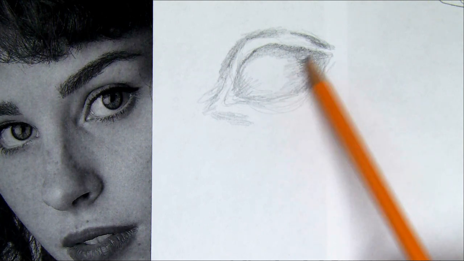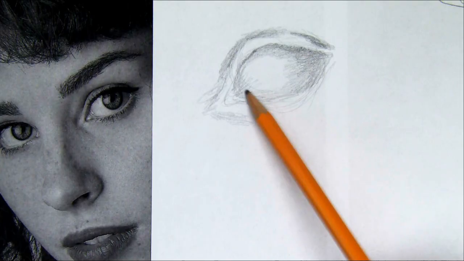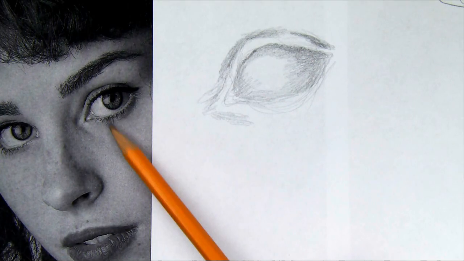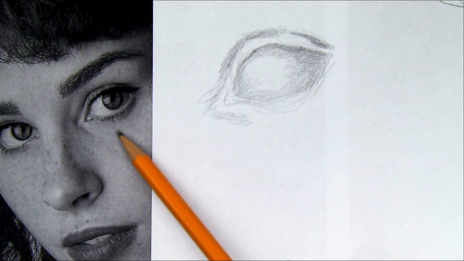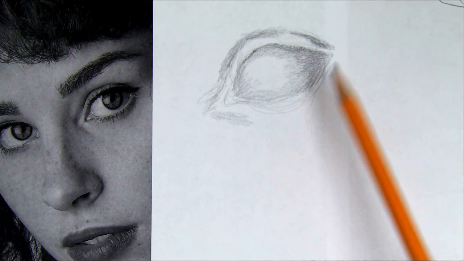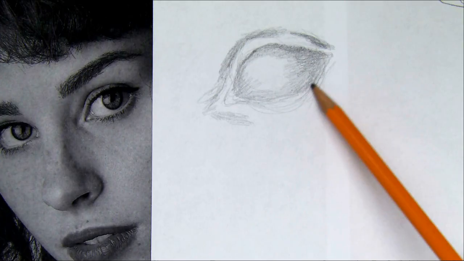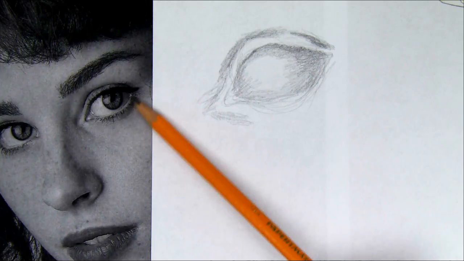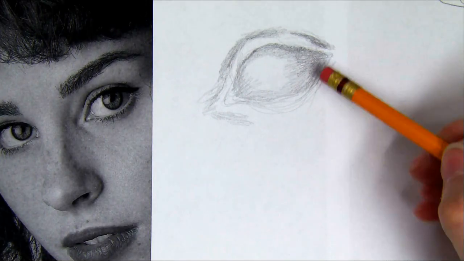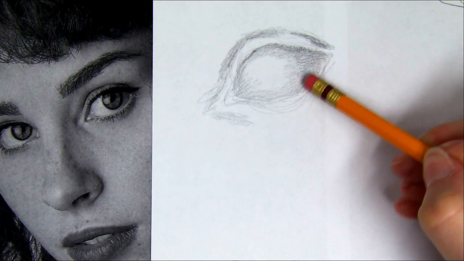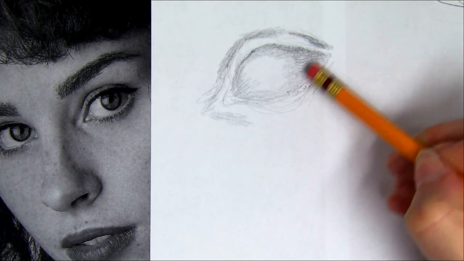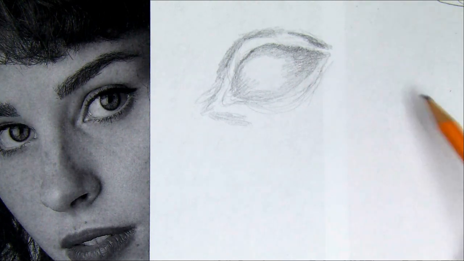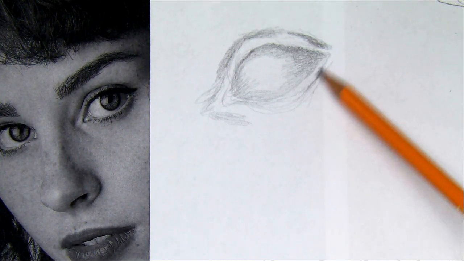Now this might feel weird right now because I'm shading just the eyeball part. But if we look at the eyeball compared to the skin, the skin is darker than the eyeball. So then we need to start darkening. There's a little bit of a highlight here in this example where the eyelid catches some of that light. So I'm going to pick up a little bit of a light line right there, and then I'm going to shade under it.